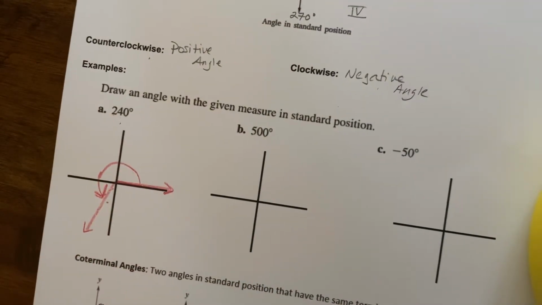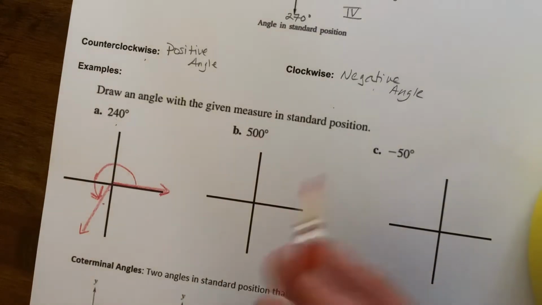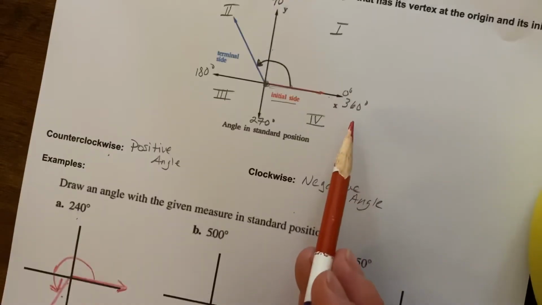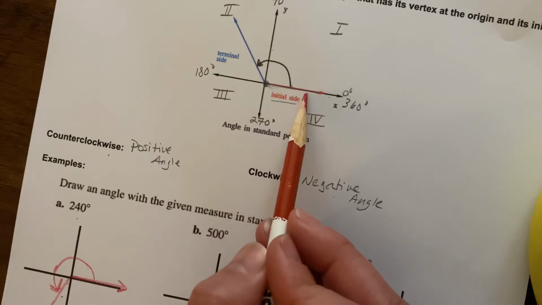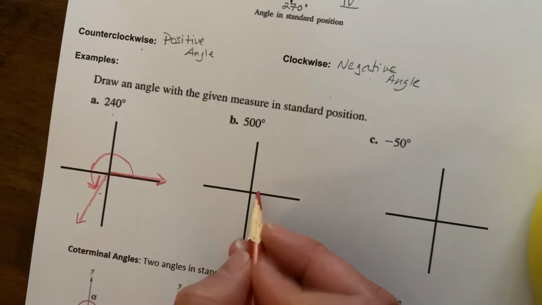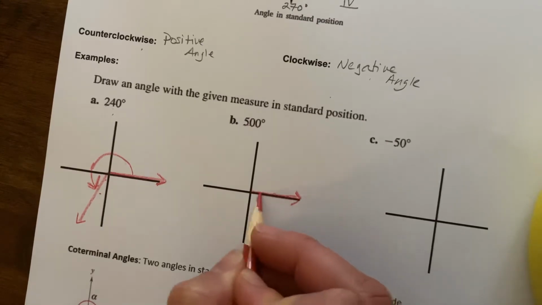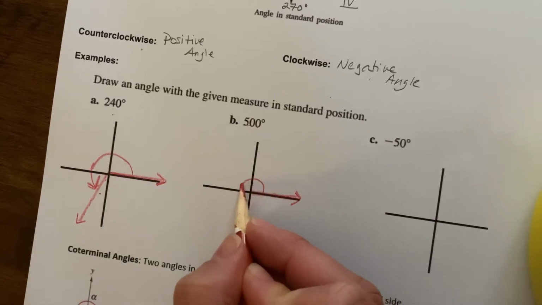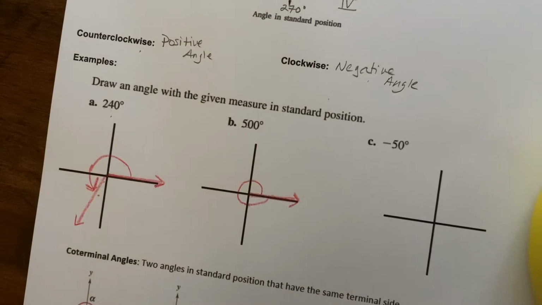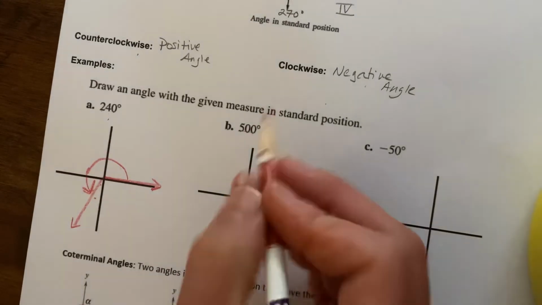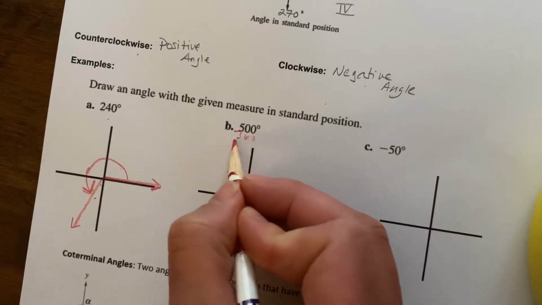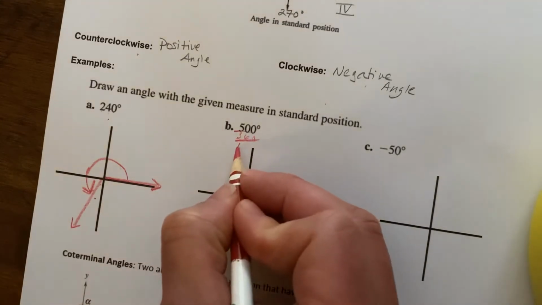All right, now we're going to draw a 500-degree angle. So 500, now, if we remember up here, one whole loop around is 360. So that means when we start drawing that initial side, arrow, okay? We're going to start here. We're going to loop all the way one time around. That is 360 degrees. So you can take that from the 500 and you're left with 140.